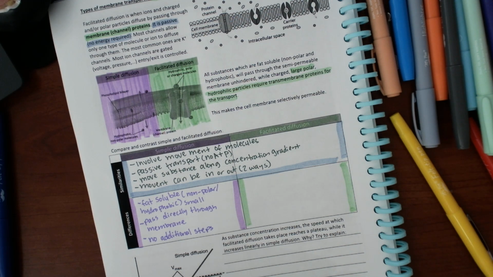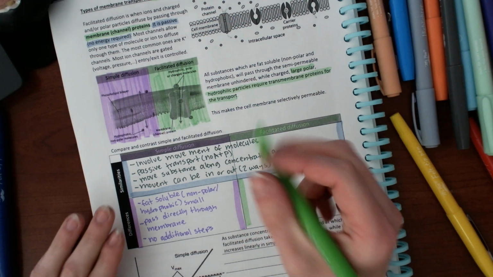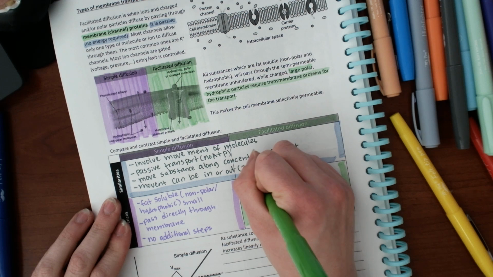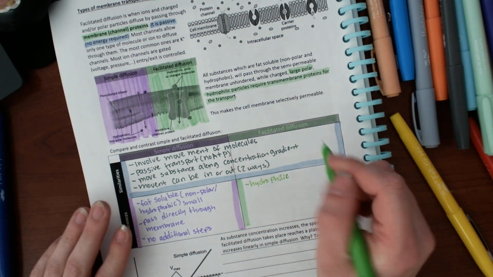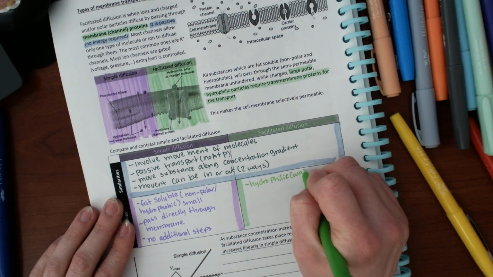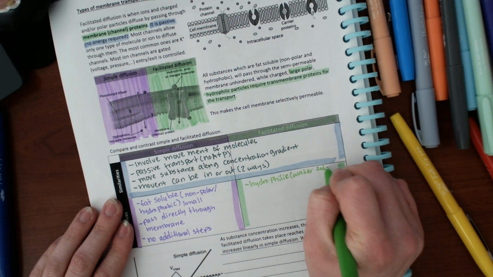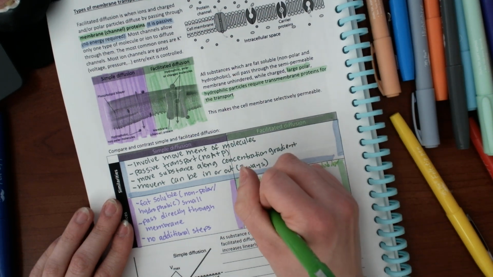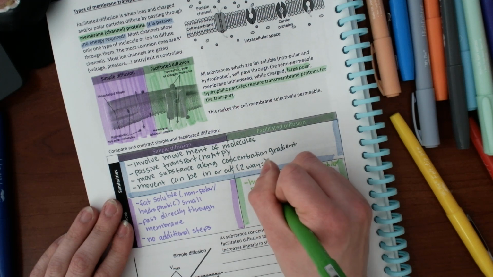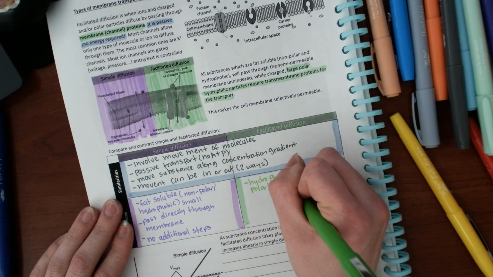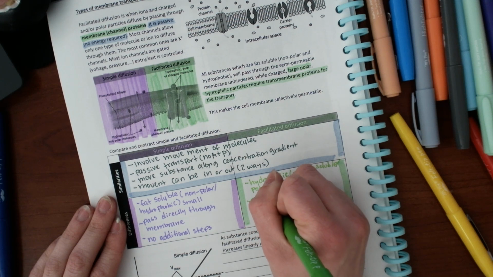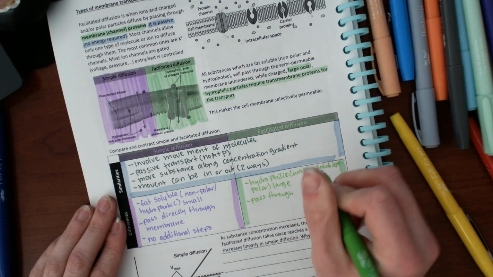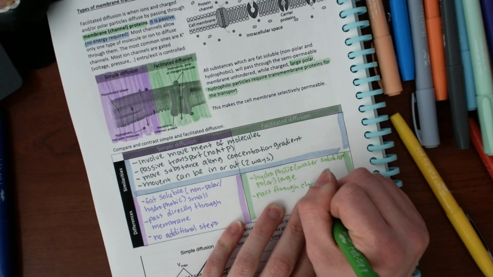For facilitated diffusion, it is hydrophilic or water soluble, polar, large things. They pass through channel proteins.